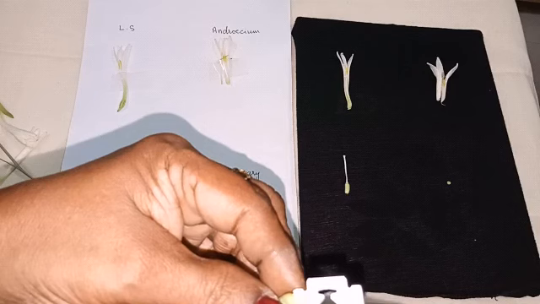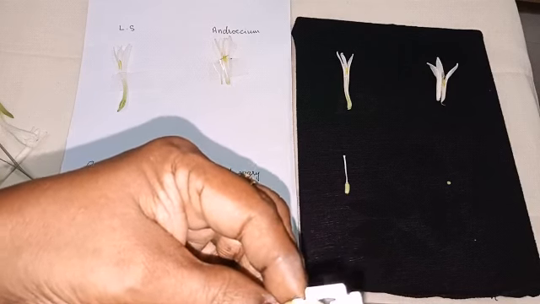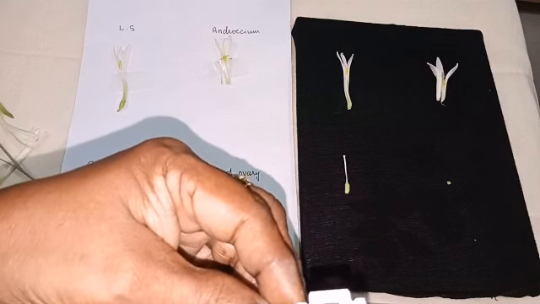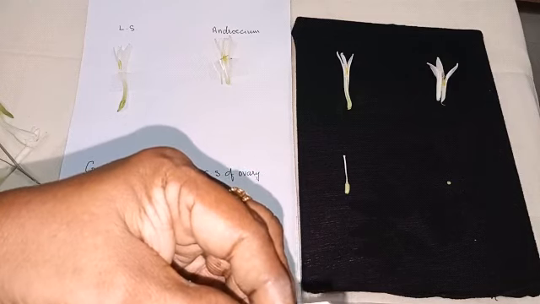Thin section you have to take. You can keep it either on the microslide with a drop of water, or on the dissection sheet. Now we don't have the microslide, so I am keeping it on the dissection sheet.